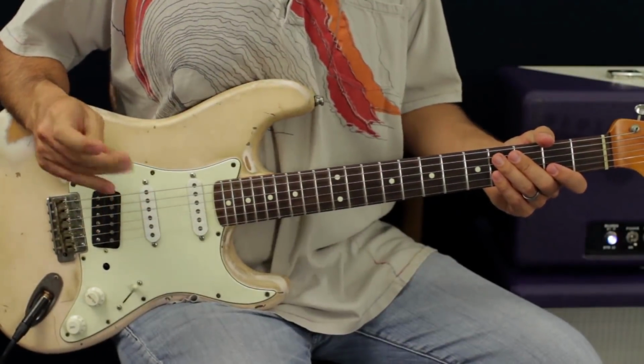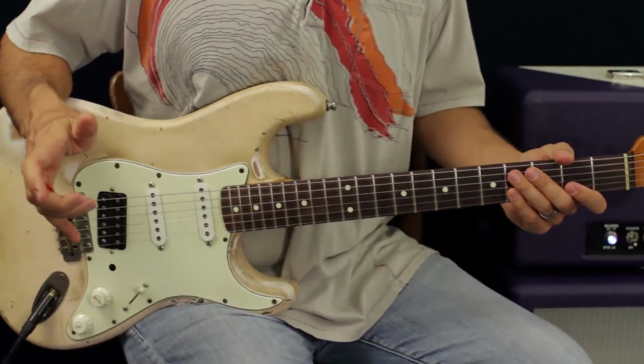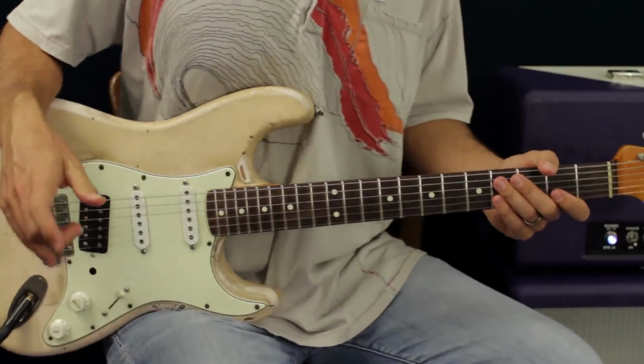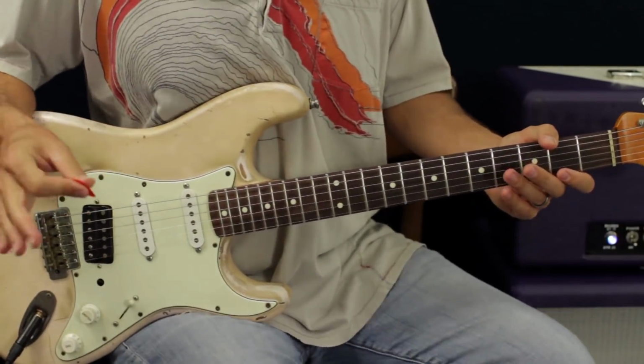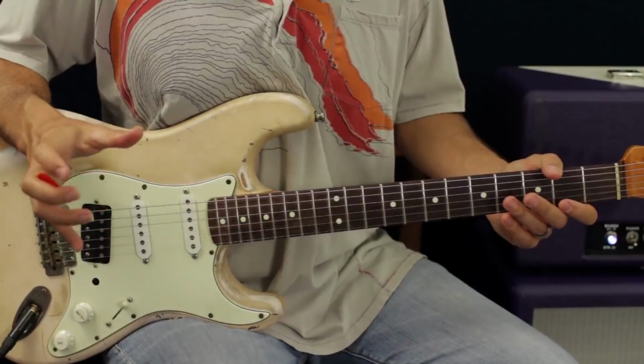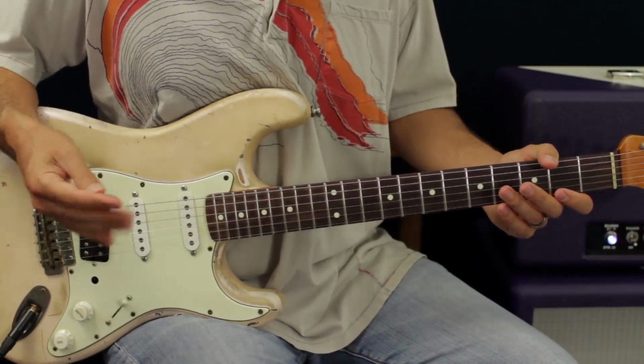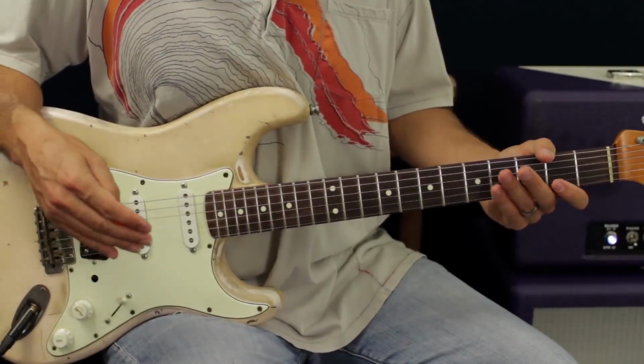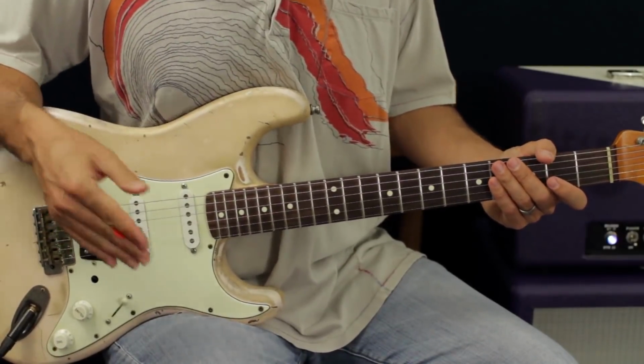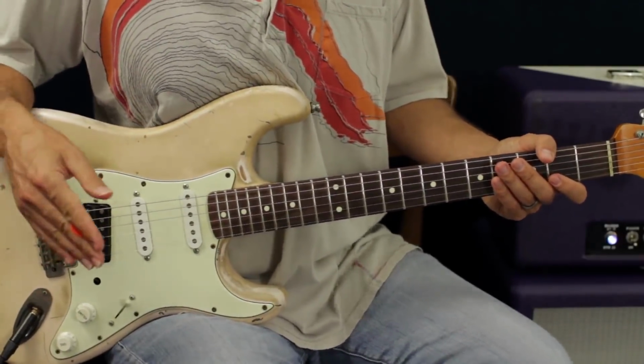Okay, so I'm obviously going to show you how to play this song, this jam track. And what we're going to do is incorporate different ways that we can play it. So I'll show you the way I played it on the jam track itself, and then I'll show you different ways we can play it. And then after that, we'll get into how to solo over the top of that.